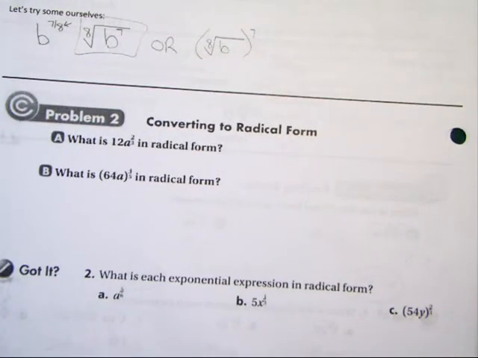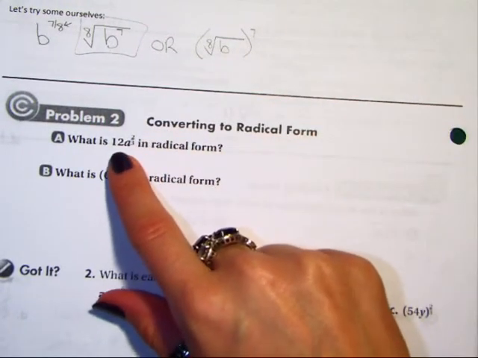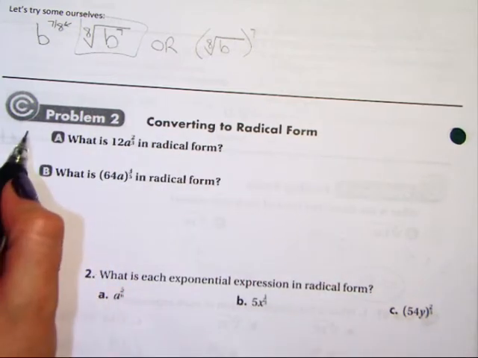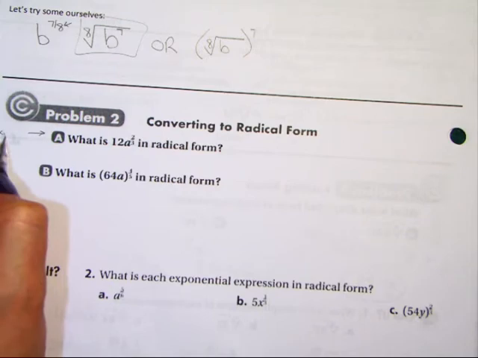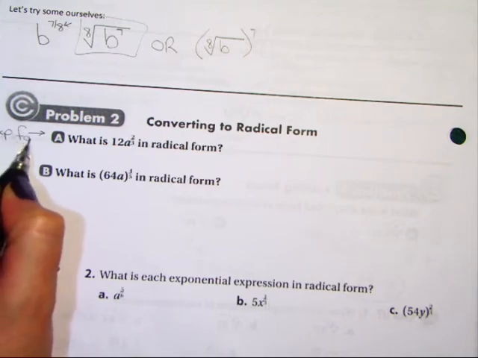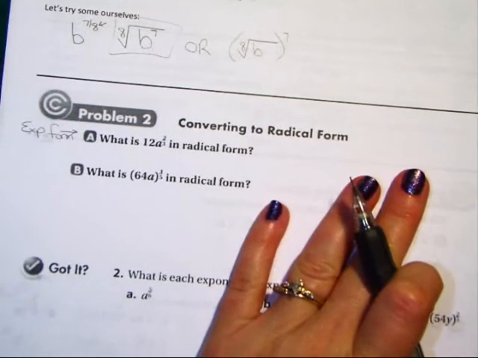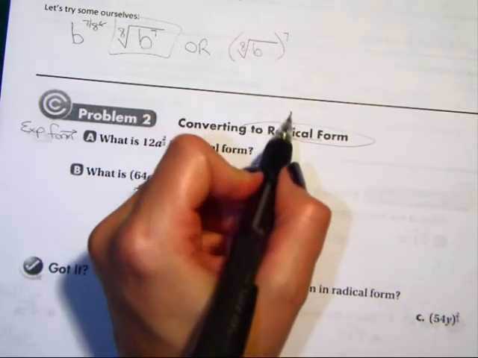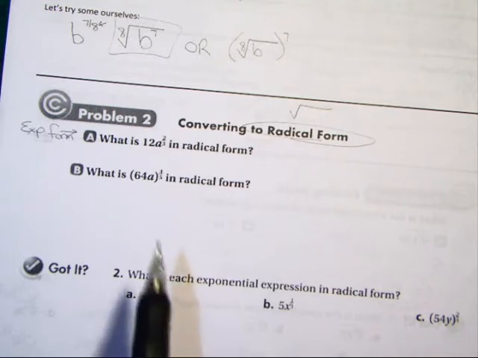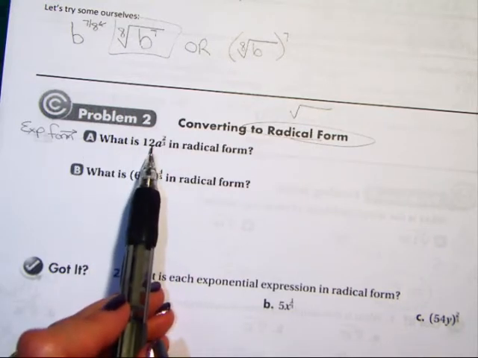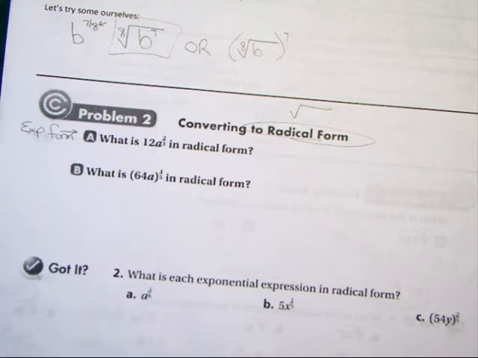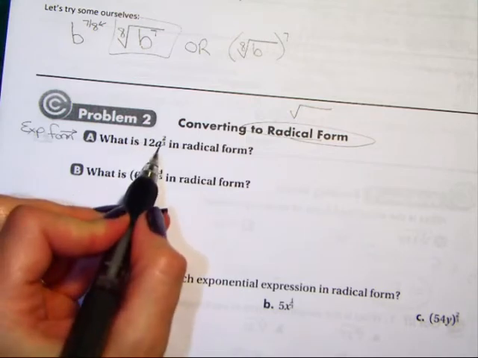Look at part A. Part A says, what is 12a to the 2/3 in radical form? Now what you should notice is that this is currently in exponential form. That's all I wrote there. Let me move it over so you can see it. That is currently in exponential form. They want us to put it in radical form, which simply means they want a little checky mark thingy, okay? Now, the only thing that has an exponent is the variable what, Mary? A. The only thing that has an exponent is the A.